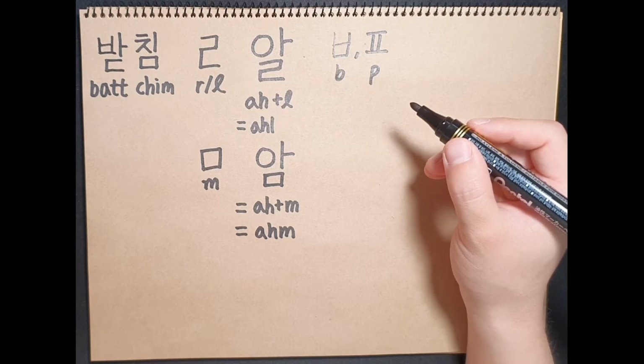Bob or Bop. It doesn't have the B sound at the end or P sound at the end. So you can just pronounce it when you're speaking Korean. It'll become pop or pop.